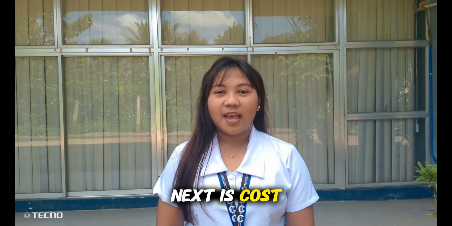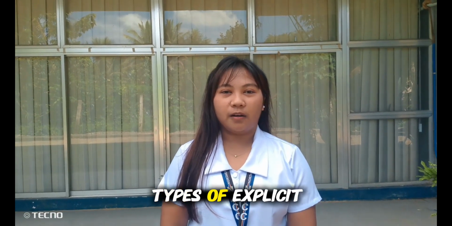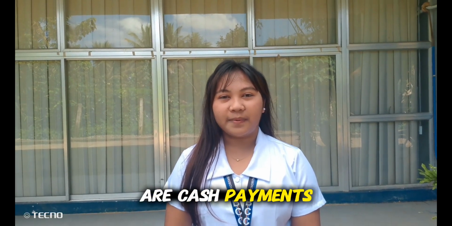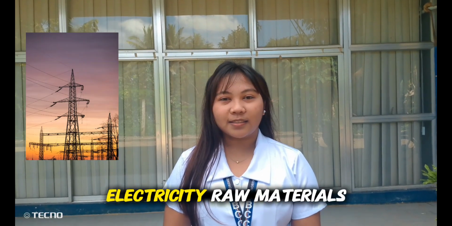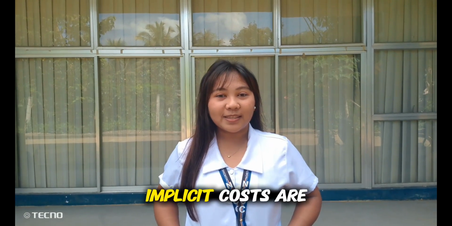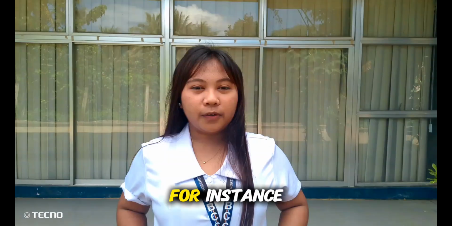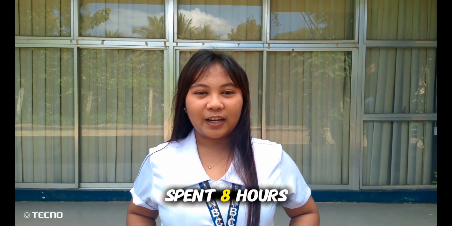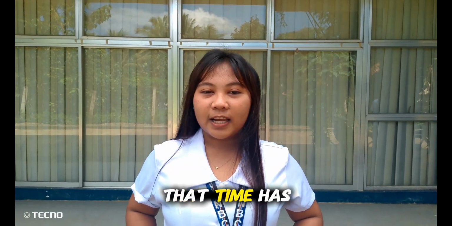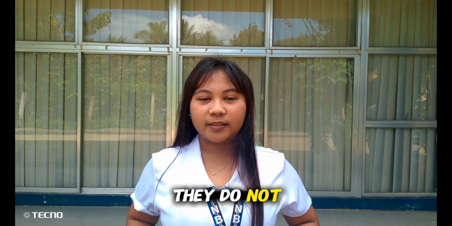Next is cost. In business, there are 2 types: explicit and implicit. Explicit costs are cash payments, such as rent, electricity, raw materials, and salaries. Implicit costs are non-cash costs. This includes the owner's time, skills, or effort that could have been used elsewhere. If the owner spent 8 hours running the shop, that time has value even if they do not get paid extra.